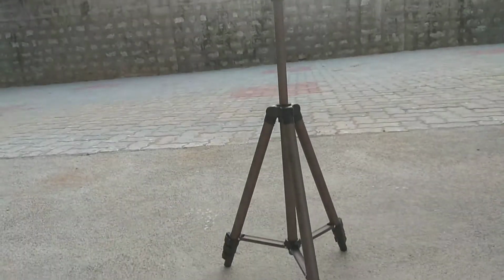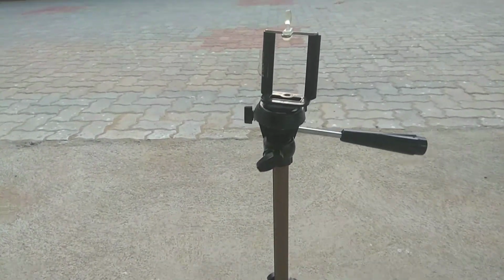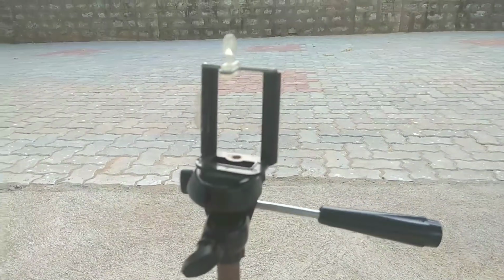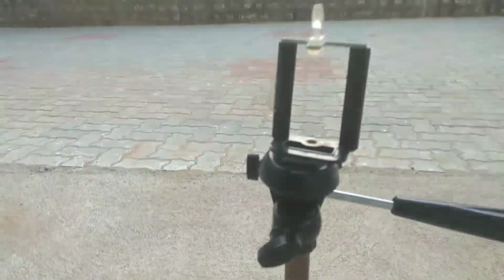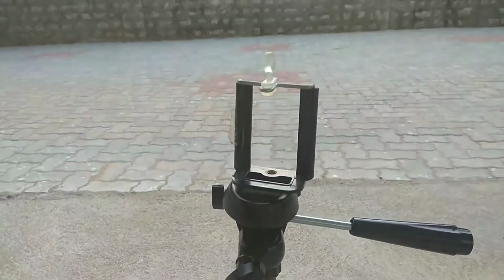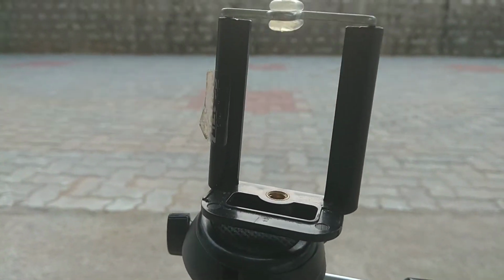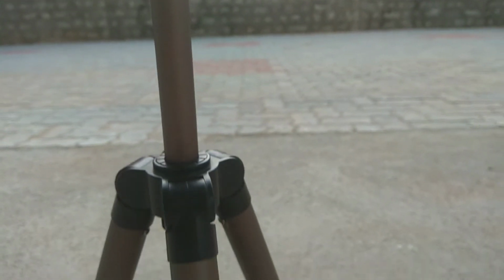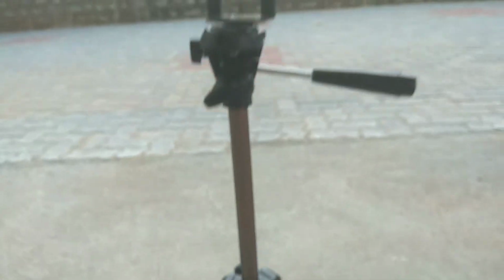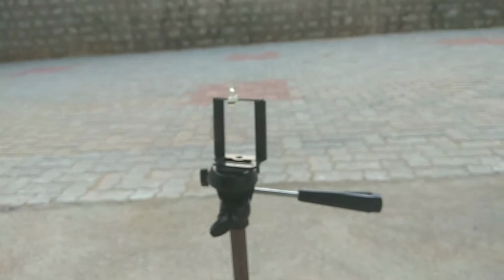The main part is we need a tripod like this. I did not extend the tripod to its full level, but you can adjust the size, because after recording I closed the tripod. This is my tripod, it's an Amazon Basics 50-inch tripod. The main thing is that the exposure composition should be locked.